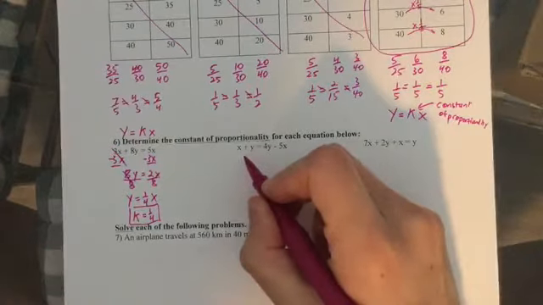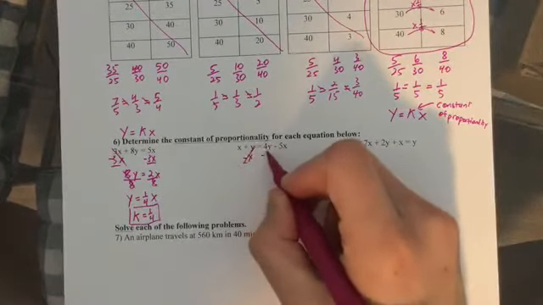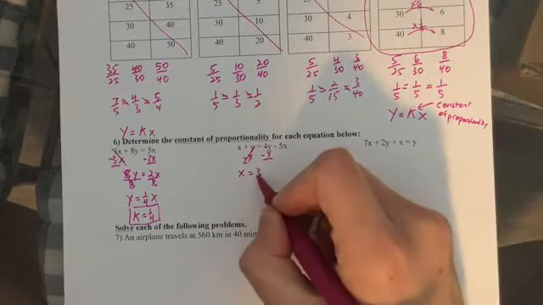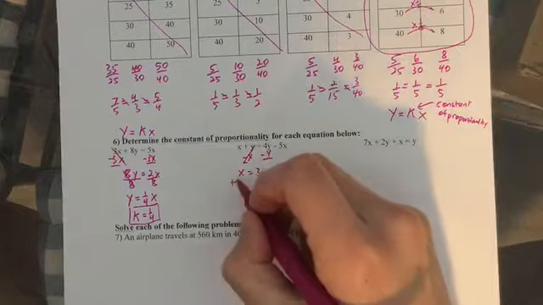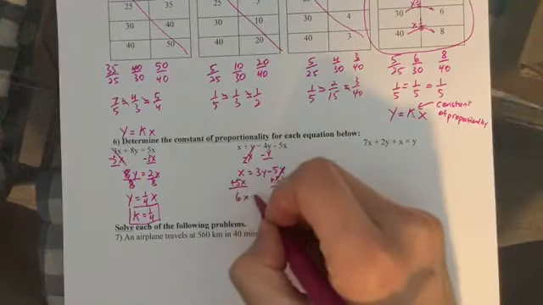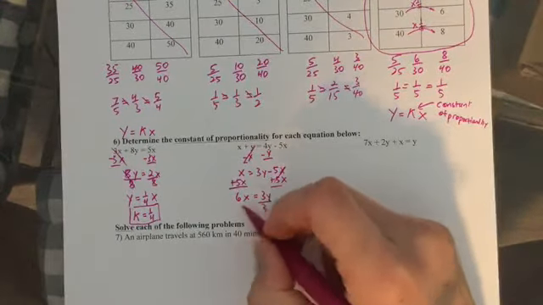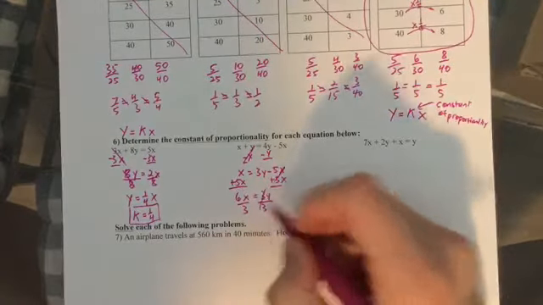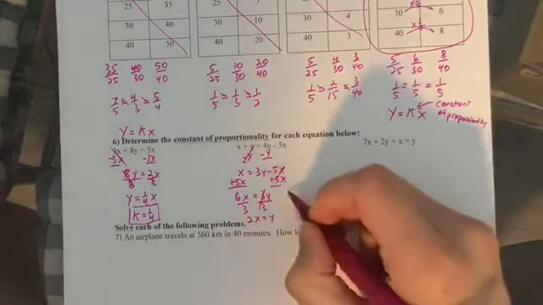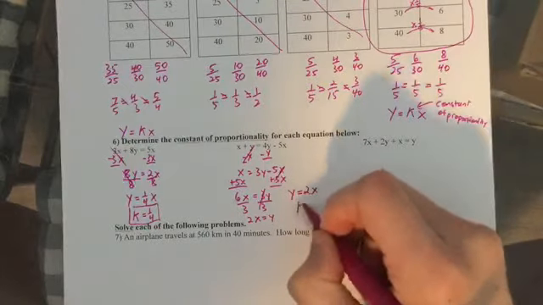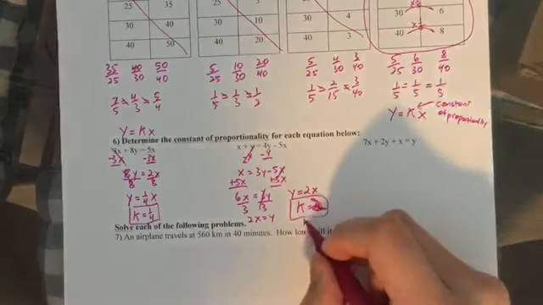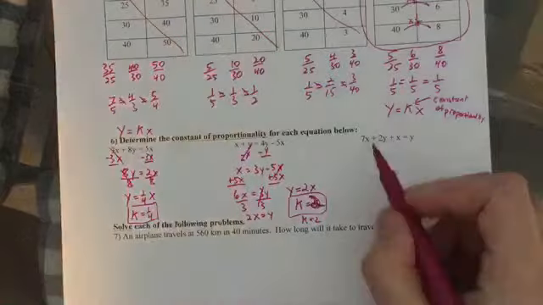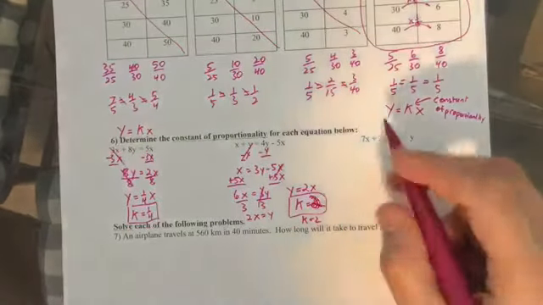Here, maybe I'll subtract y from both sides first. x equals 3y minus 5x. Add 5x to both sides. 6x equals 3y. Divide by 3. We get 2x is equal to y, or y equals 2x, so k is 2. k equals 2. Okay. Here, on our last one, let's combine like terms first.